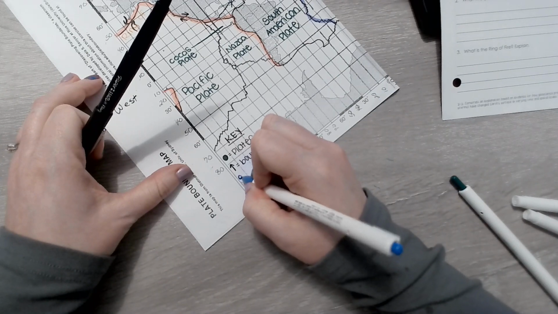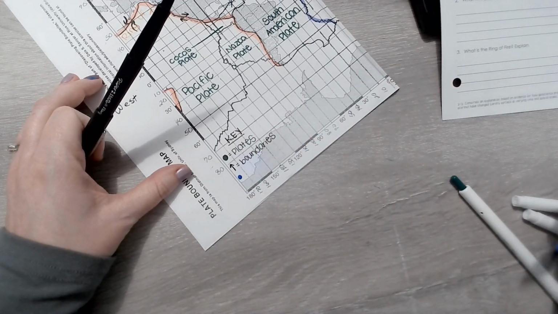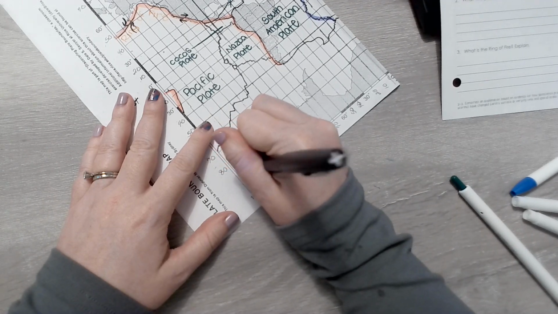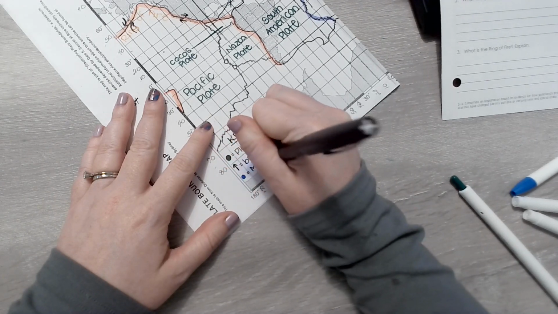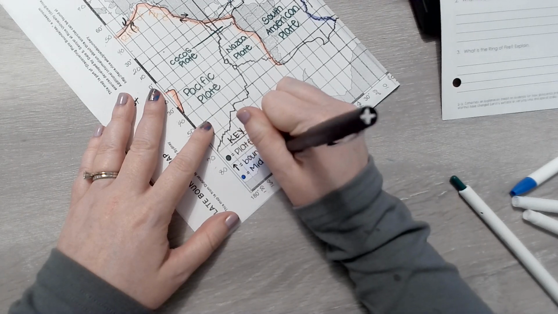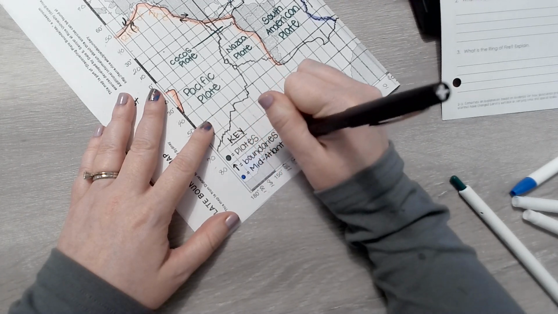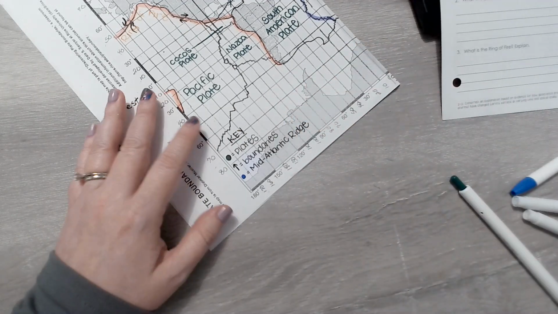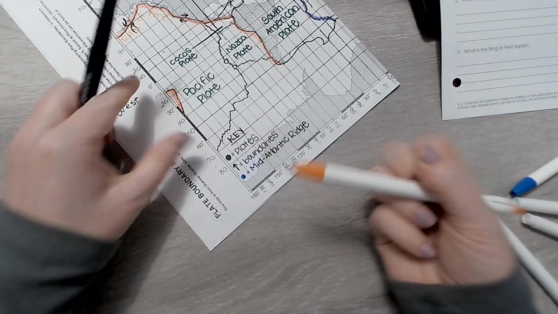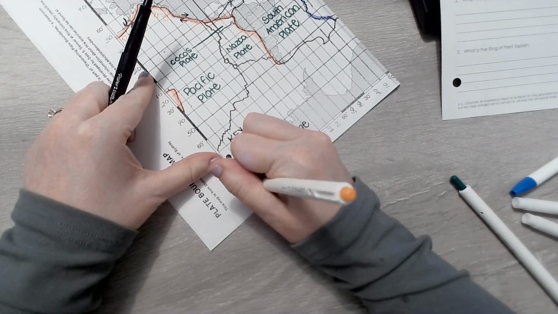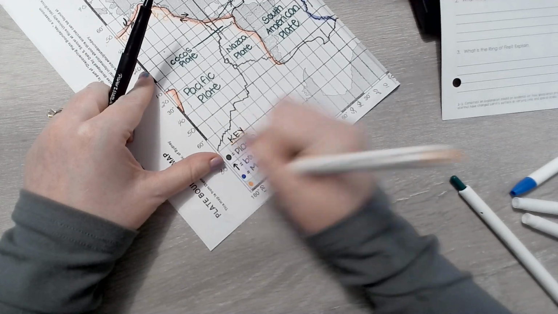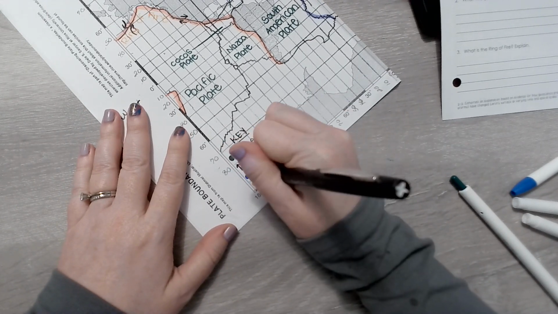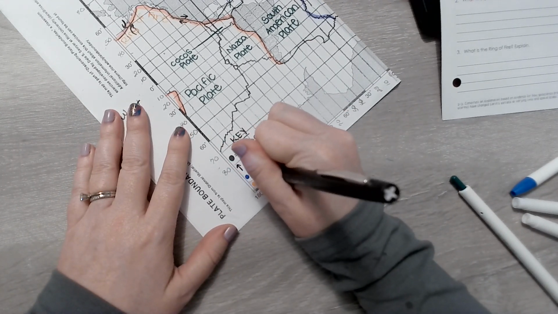In blue, you have the Mid-Atlantic Ridge. And in orange, you have the Ring of Fire.